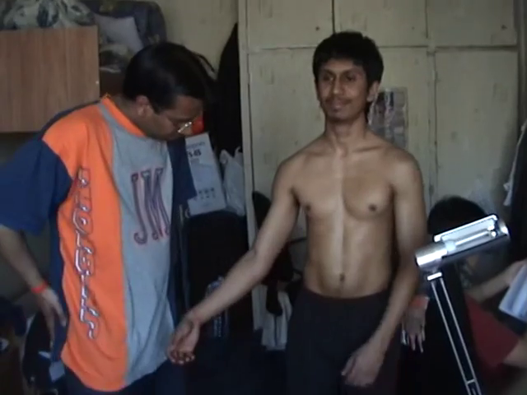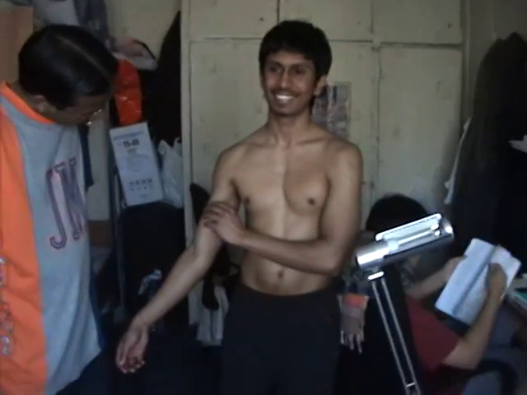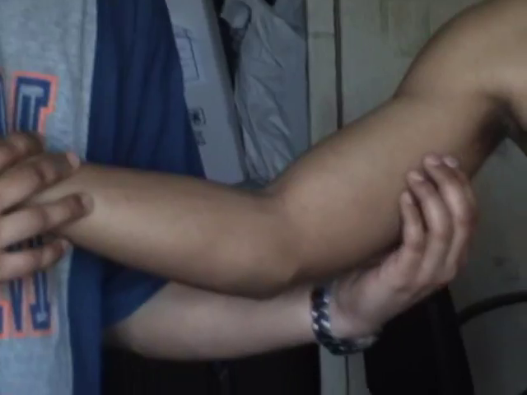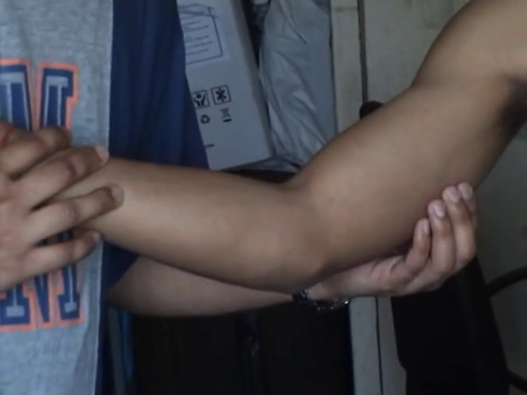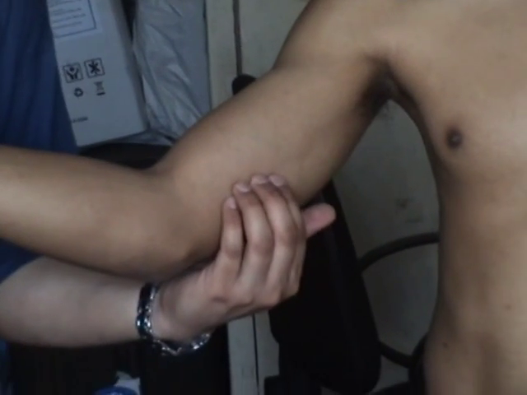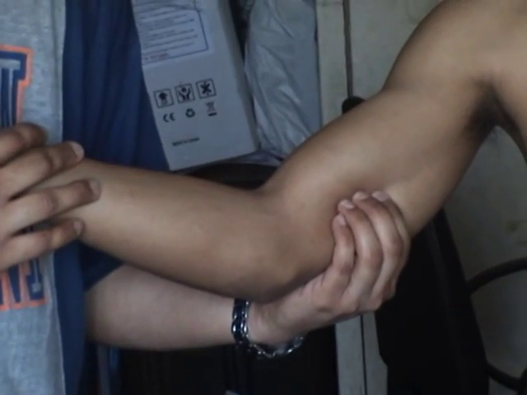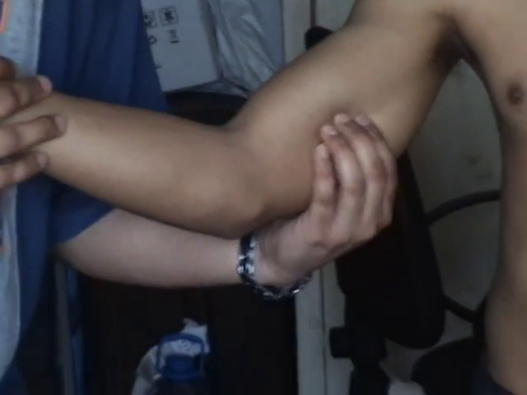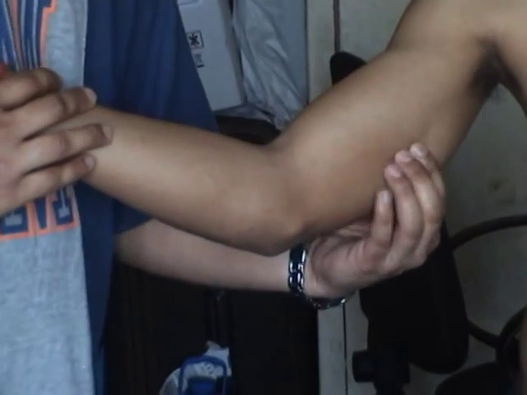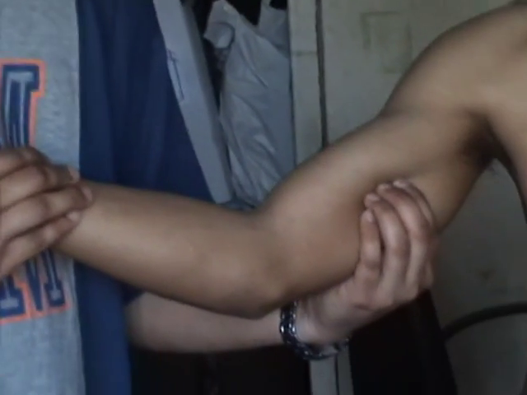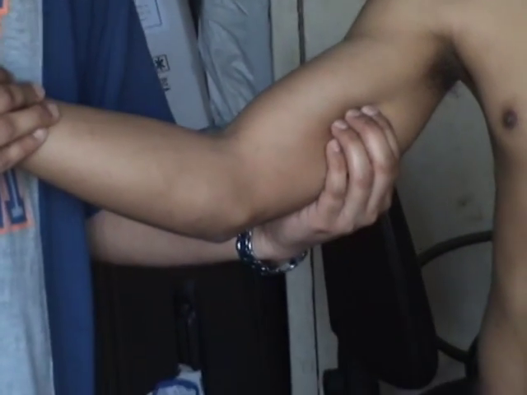Next would be brachial. Which part? Where is brachial? At the anterior arm, lower down, medially. Between the tendons. So you feel the tendons, then you push up. Here, you can feel it. Here is the brachial artery.